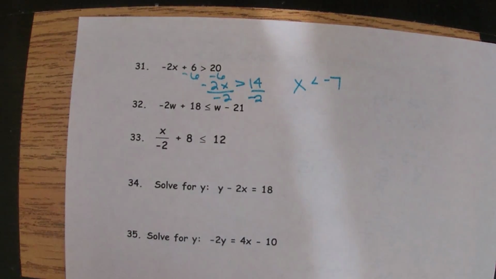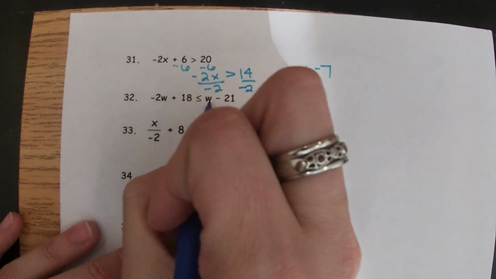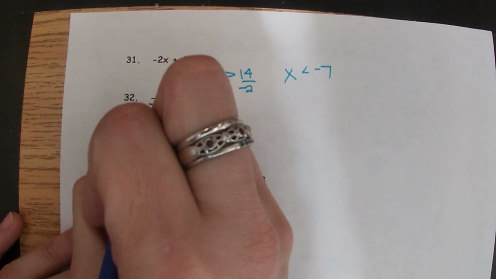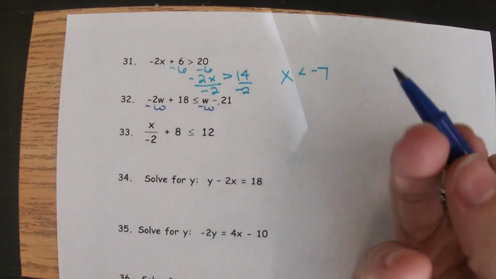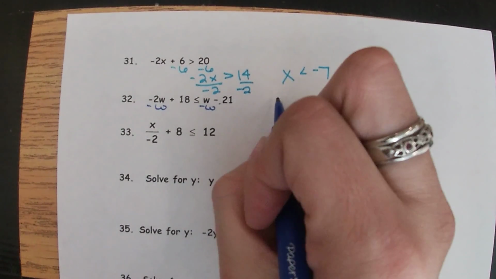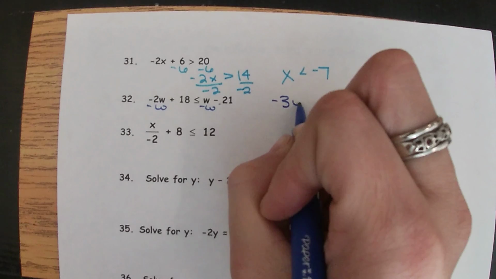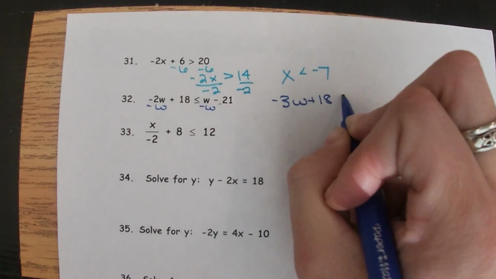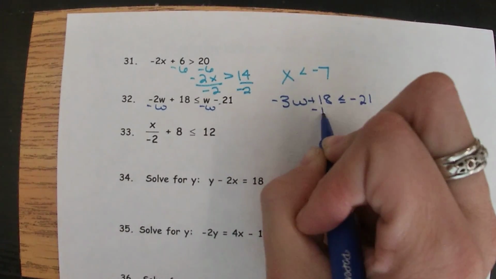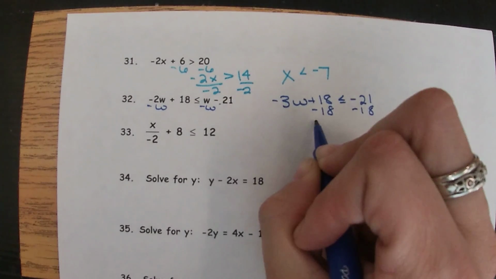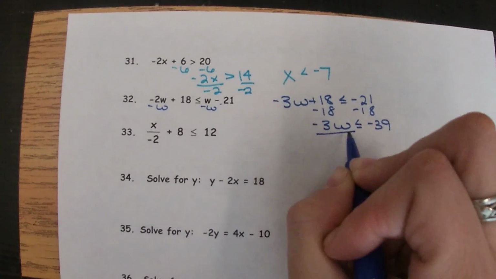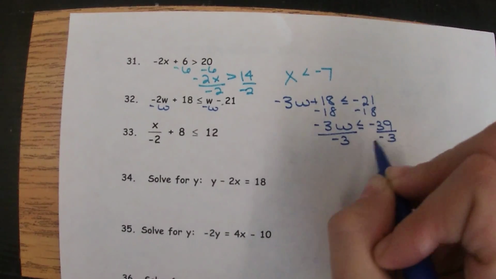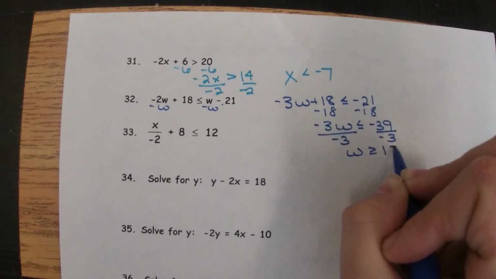As I'm trying to pick different colors so we can keep the work separated. We need to get like terms together, so I'm going to subtract the w. So -2w minus w gives me a -3w. You could move the other way. I just chose to move this way so I didn't have to flip the inequality later. We'll subtract the 18. Divide by the -3. And again, when we divide by the negative, we have to flip the sign.